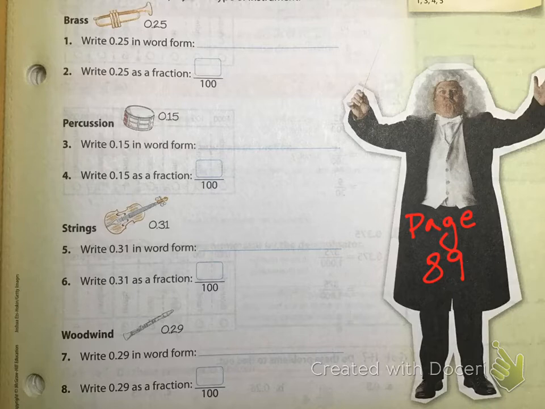Thinking about our place values, who knows how I could write 0.25 in word form? Nathan? Would it be 25 hundredths? Yes. So it'd be 25 hundredths. Nathan, how did you know that?